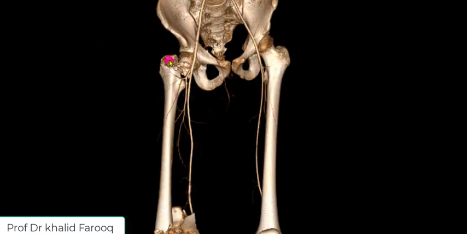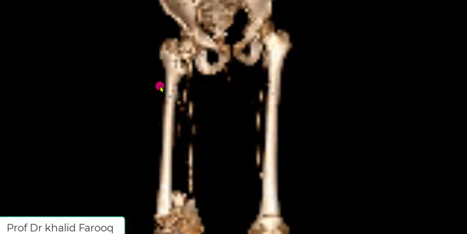So in this case we can see there is fracture through the base of the neck of the femur. Head is well within the acetabulum. Fracture is noted just above the intertrochanteric region, and here we see multiple bony fragments are noted in this region.